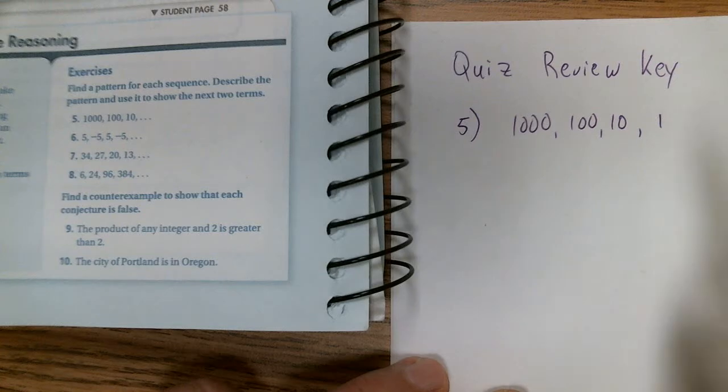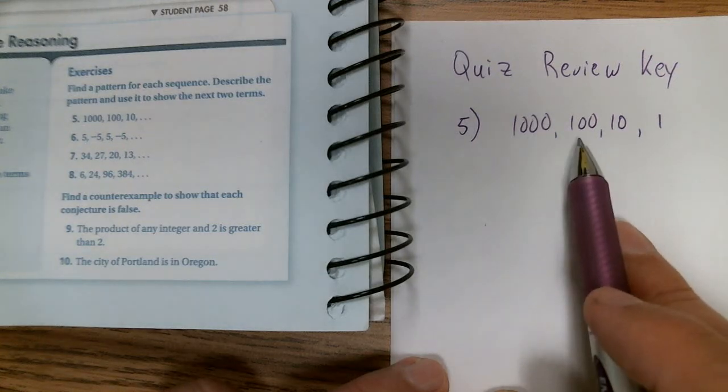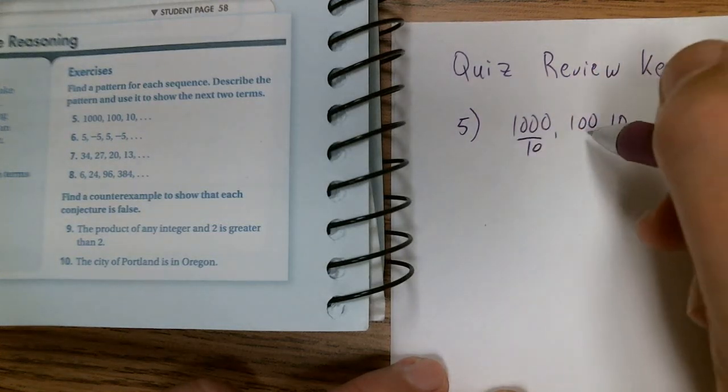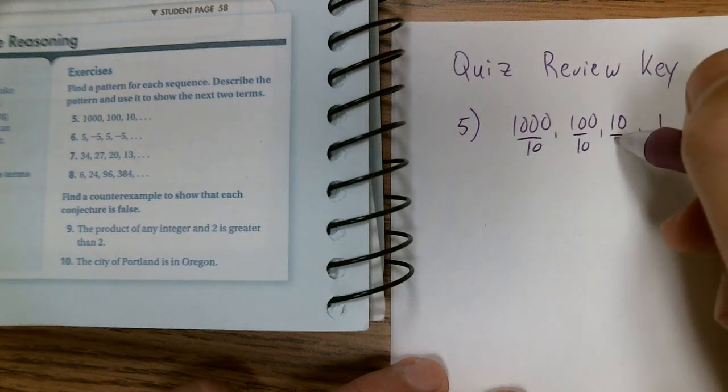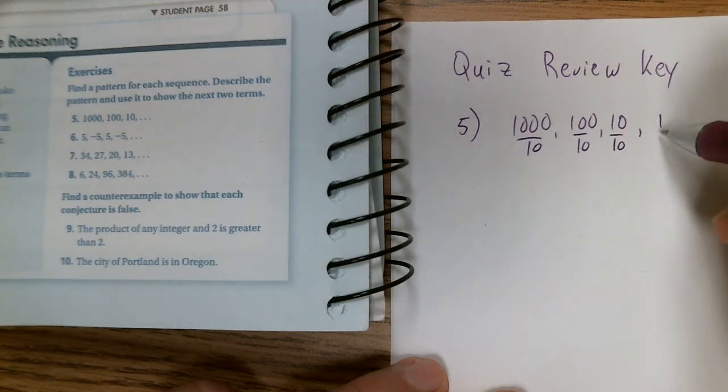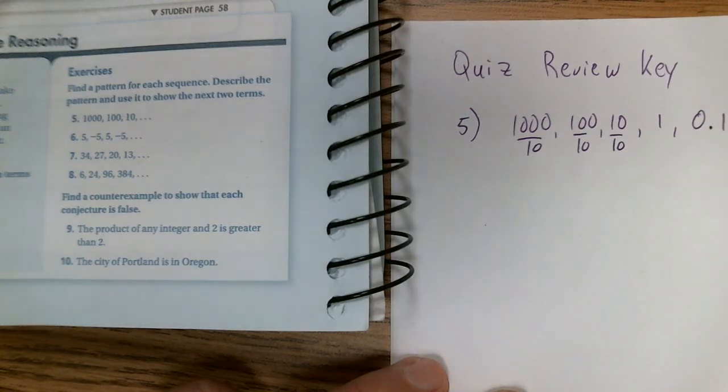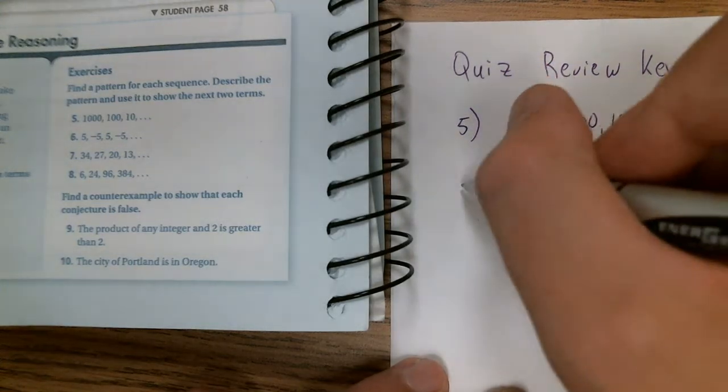Or the other way to think about it is how do I get from 1,000 to 100? I'm just dividing by 10 every time. 1,000 divided by 10 is 100, 100 divided by 10 is 10, 10 divided by 10 is 1. And the next term, if I divide 1 by 10, will actually be 0.1. 1 divided by 10 is 1/10, or 0.1.